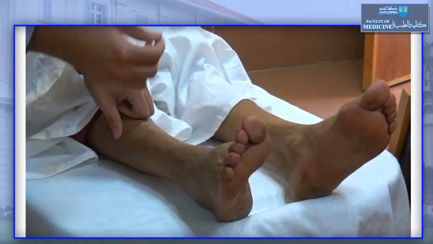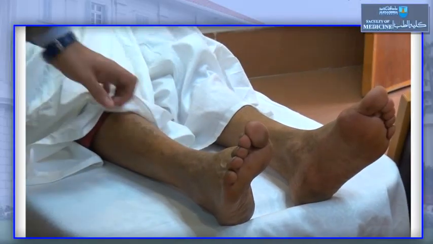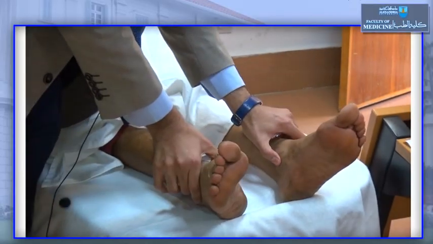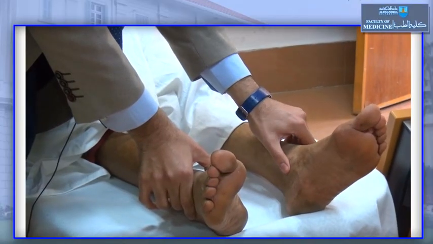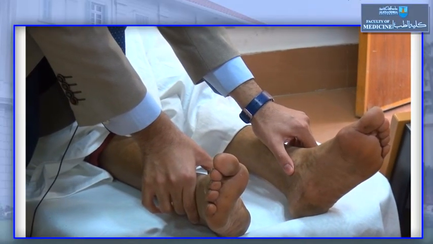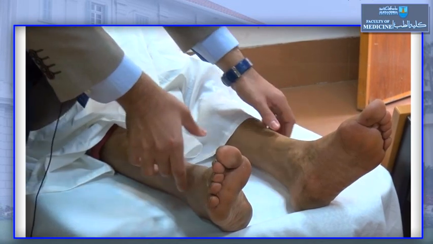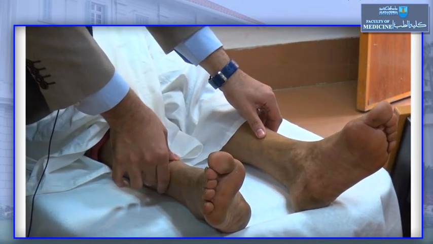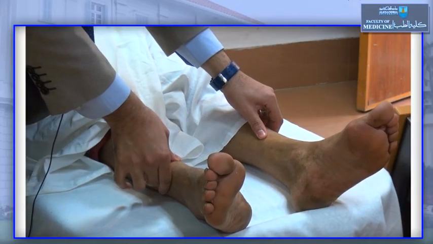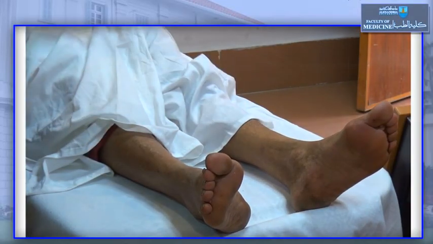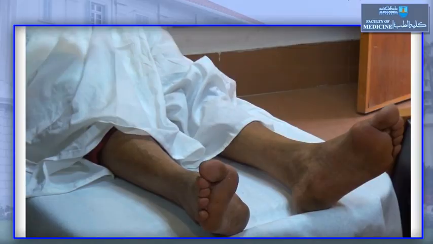We look for depressions or any dimpling. There is no edema. I can also compress the medial malleoli. On another side, I might compress the lower third of the tibia, upper third of the tibia, anterior superior iliac spine, and sacrum.